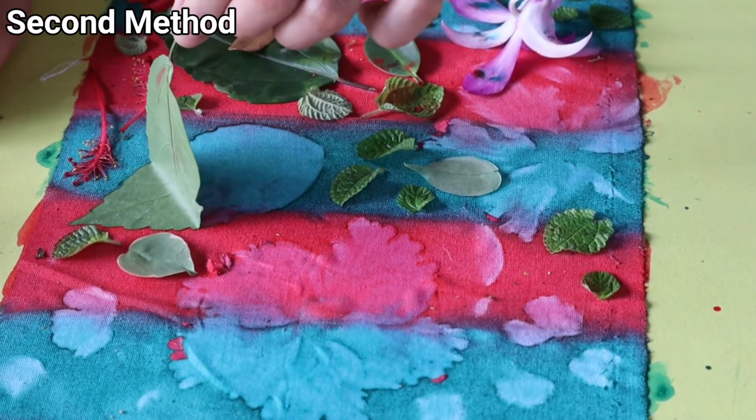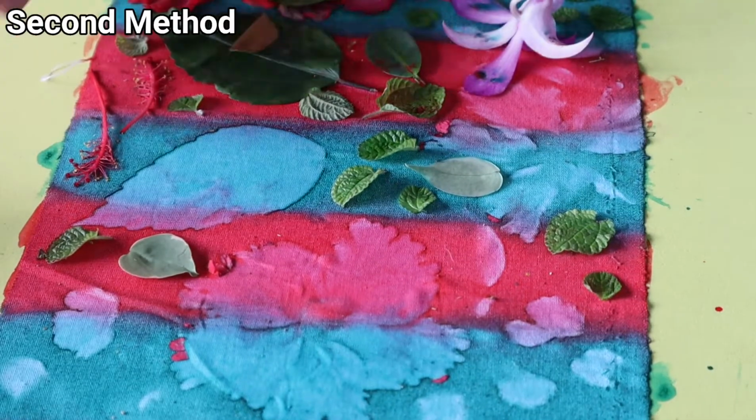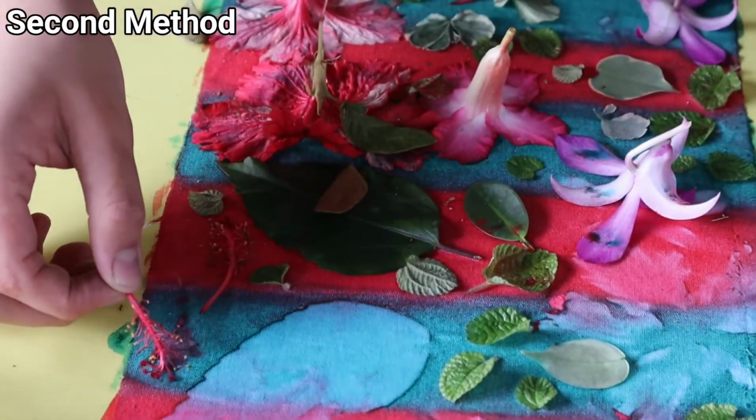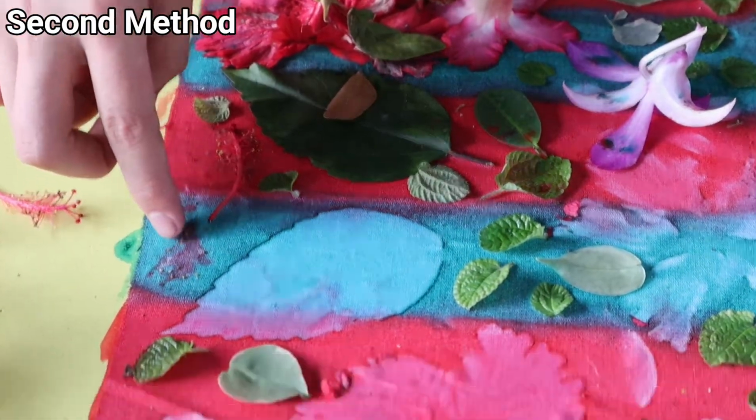It got its shape. I know. Wow! Beautiful.